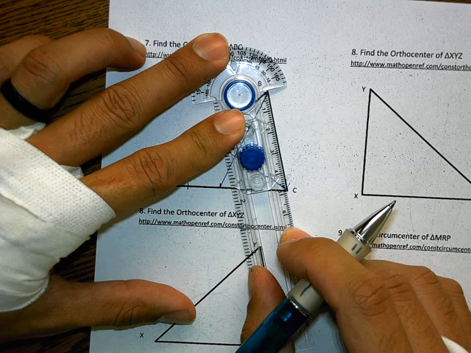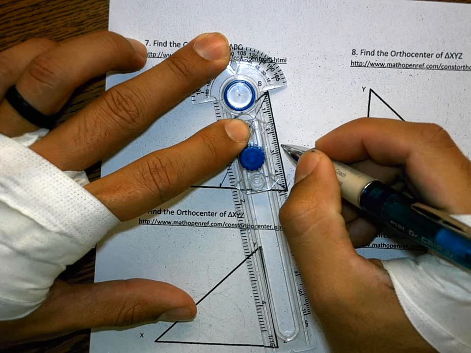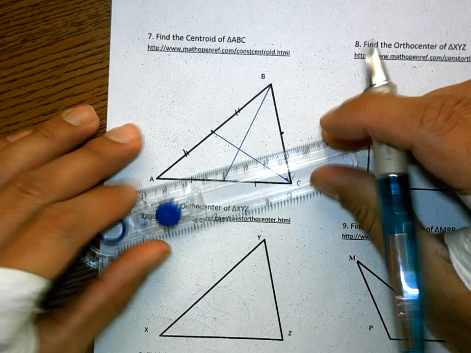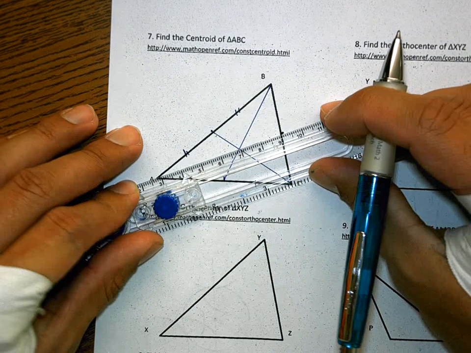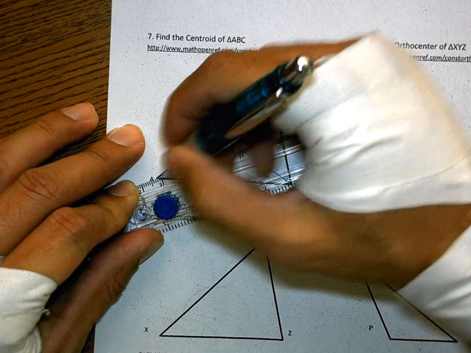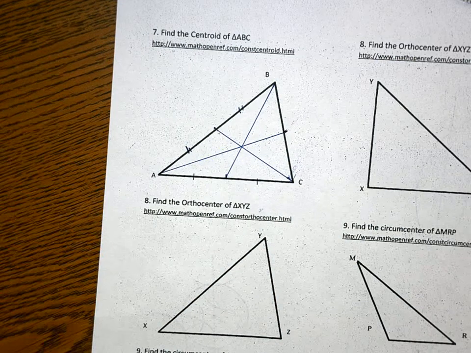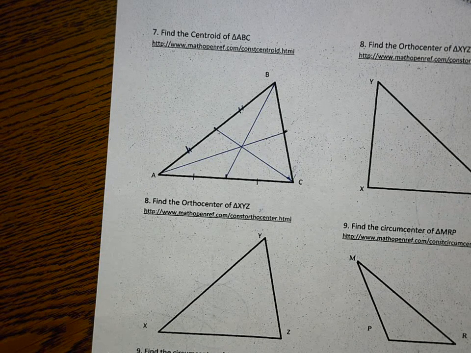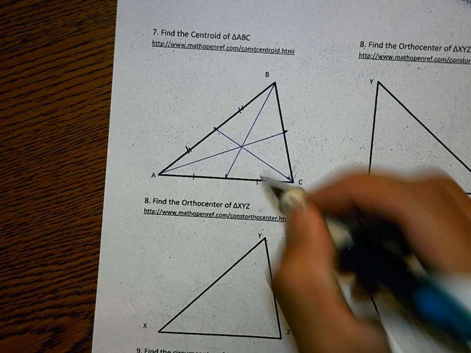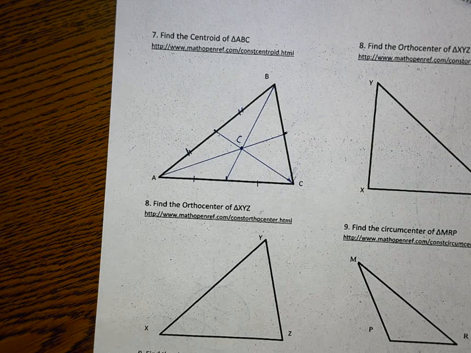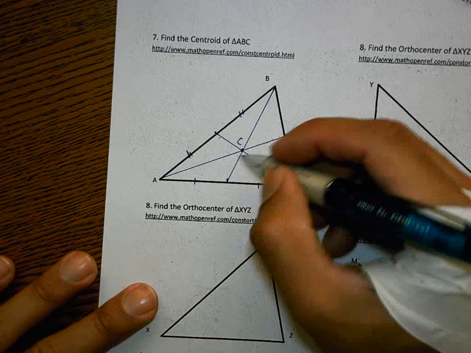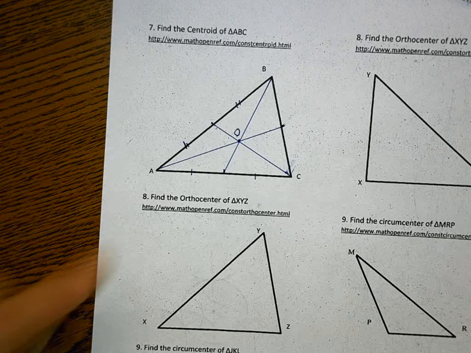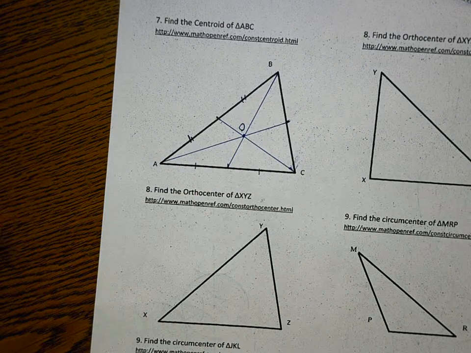Just under 5. 2.5 would be 5, a little less than 2.5. Connect the dots from A to that midpoint. And guess what? They all intersect at the same point. There's your centroid. I already used A, B, and C, so I gotta call it something else. I call it O. There you go.